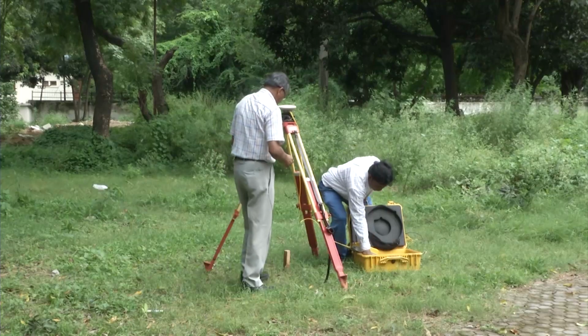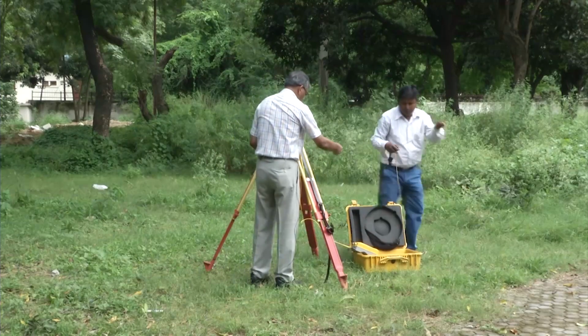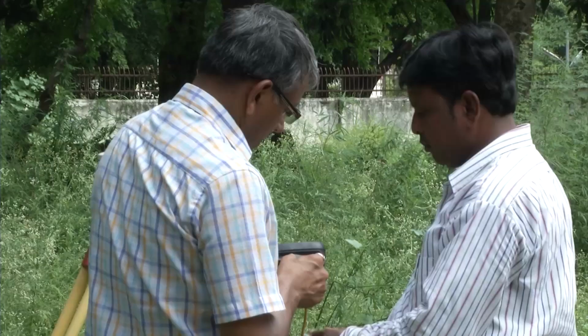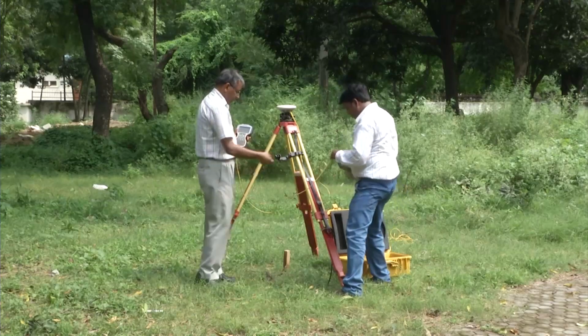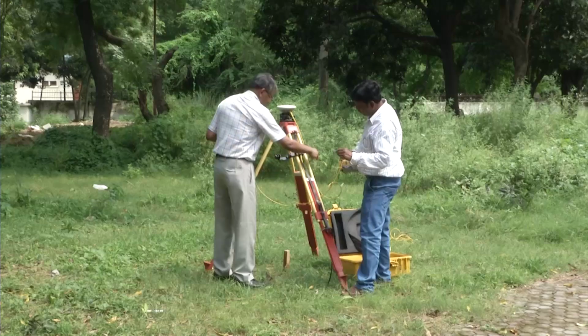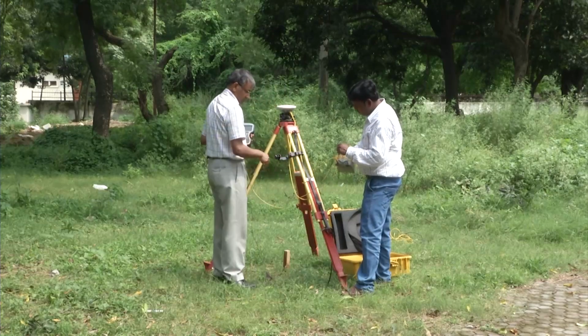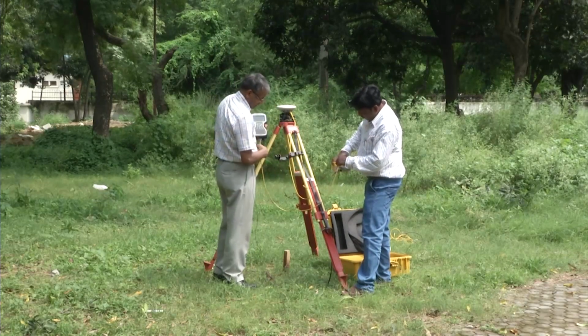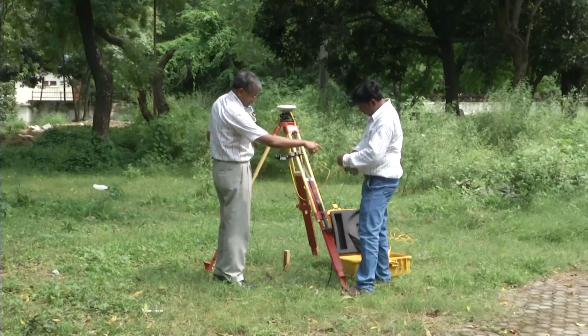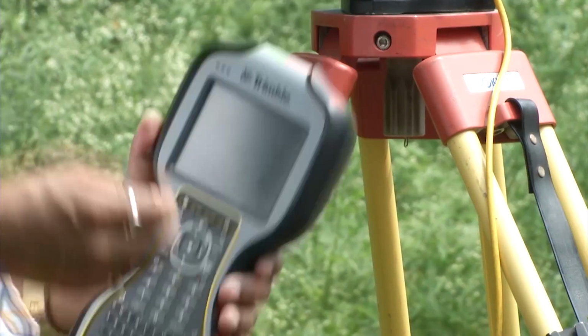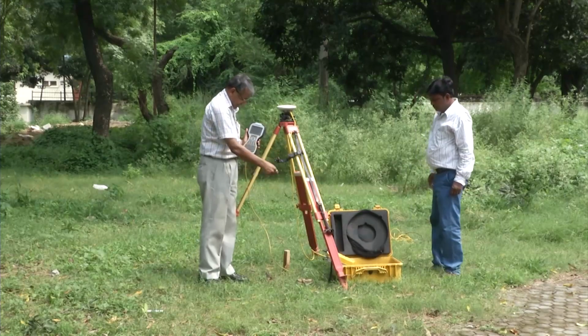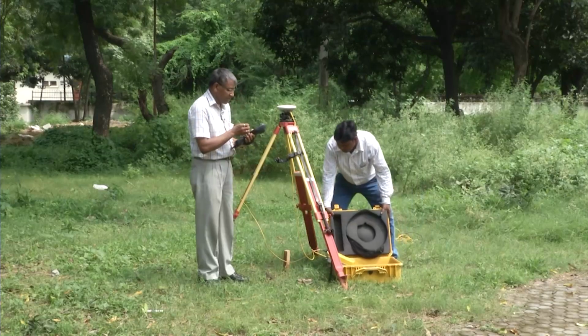With this rover we now have to connect the controller. We are placing the receiver on the tripod stand itself. So now we are connecting the controller wire with the receiver. After getting the wires connected as required, now we will start.